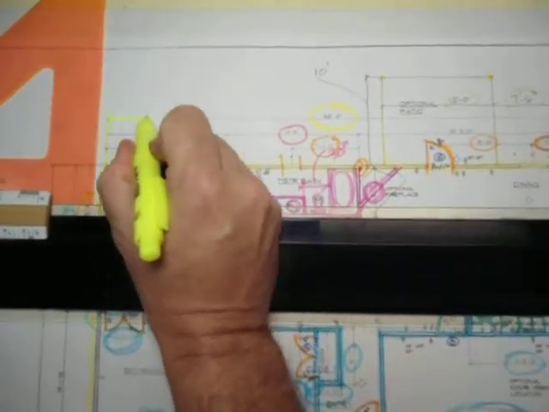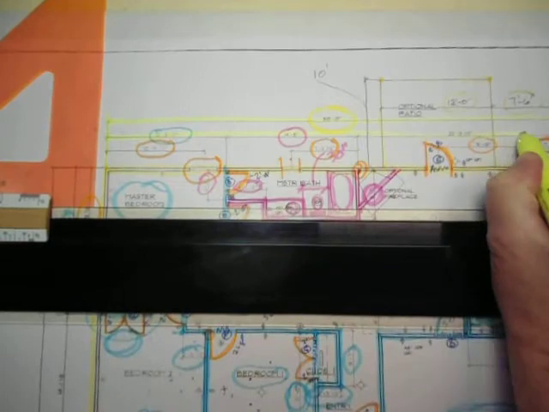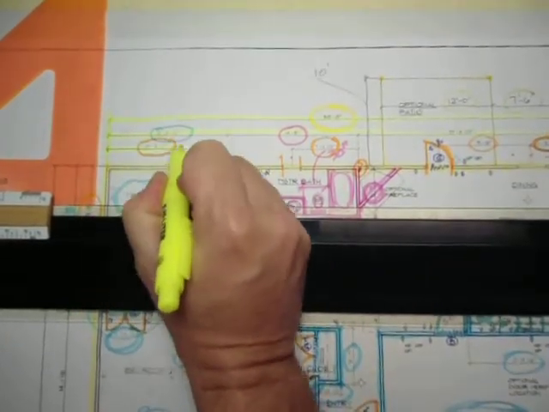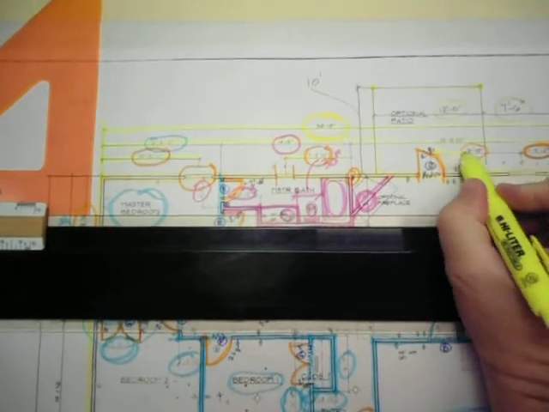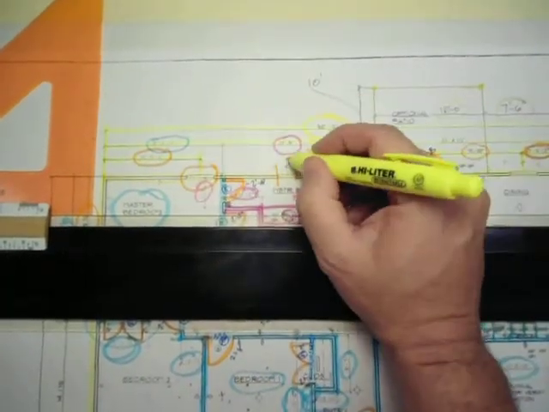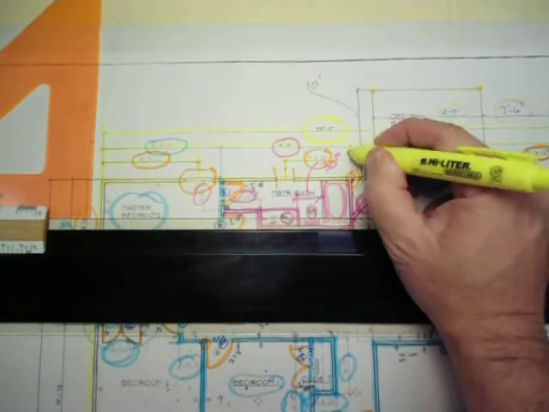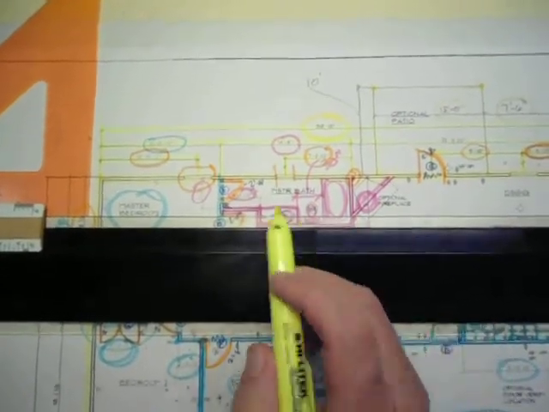Feel free to draw these lines in to the measurements that we have already prepared for you. Just remember, you have some that go to center lines of windows and center lines of doors, and you definitely want to pick those up and understand where you're dimensioning from.